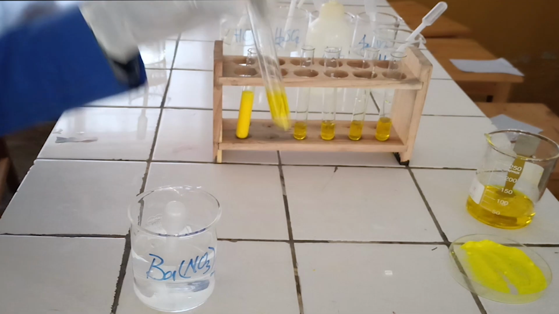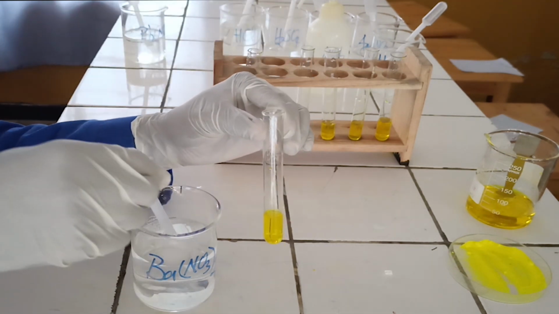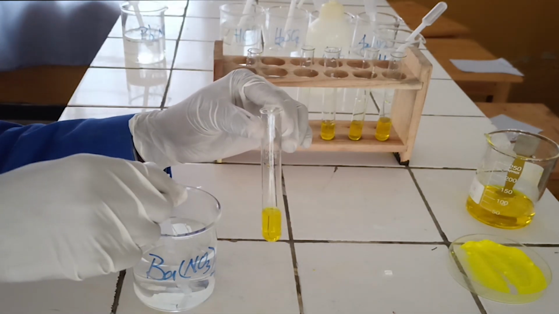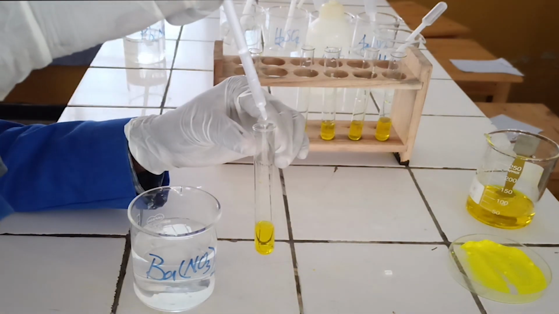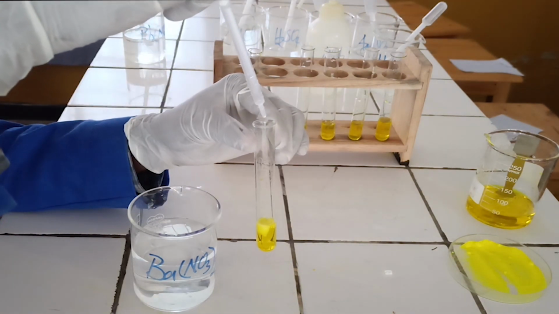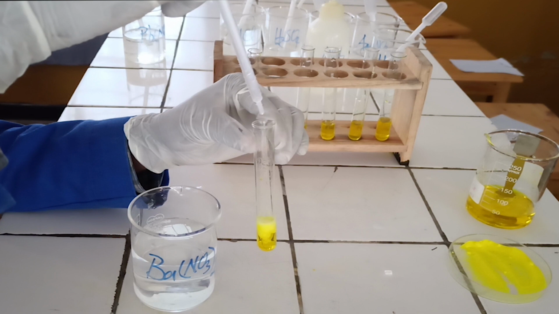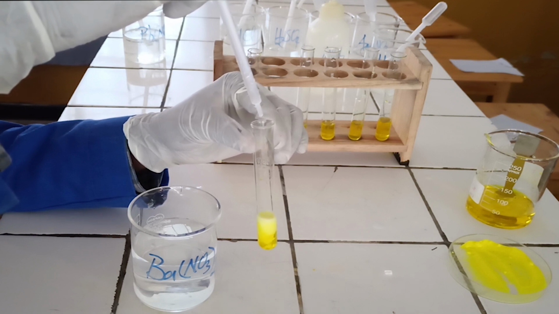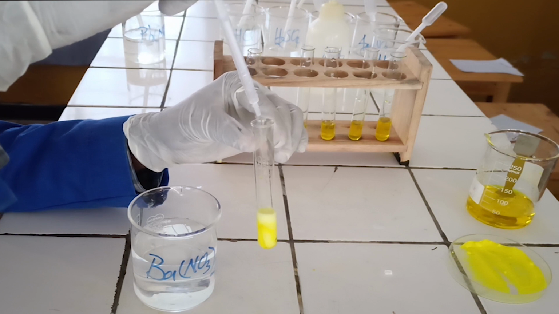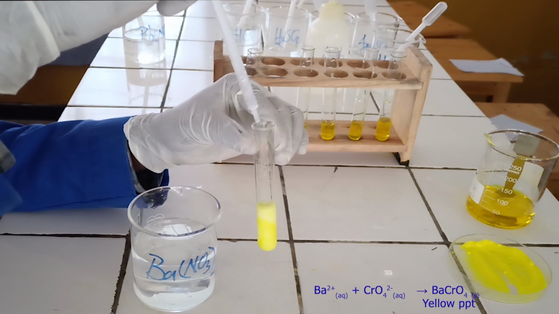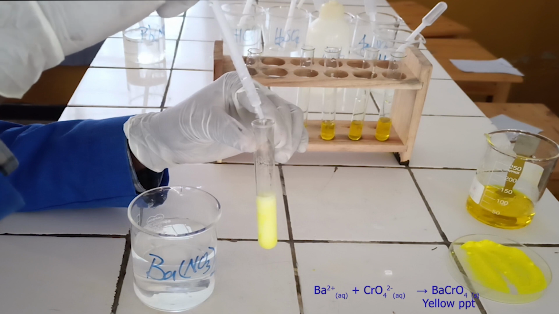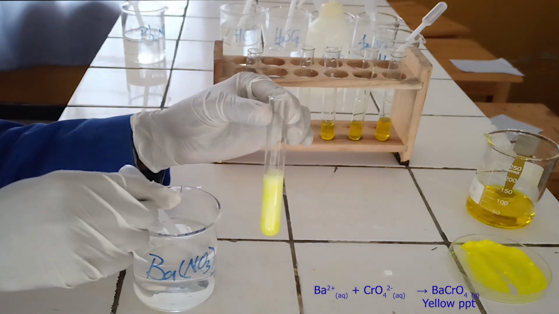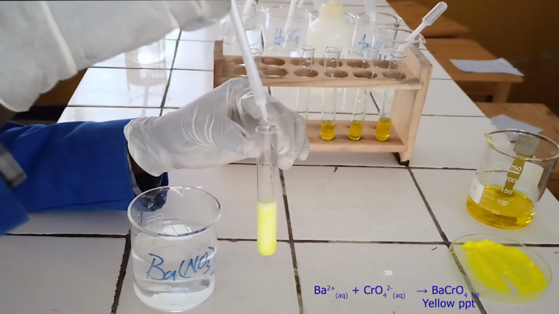To the second test tube, add barium nitrate solution. As you see, barium nitrate solution reacts with chromate ion to form yellow precipitate. Below, there is the ionic equation for this reaction.